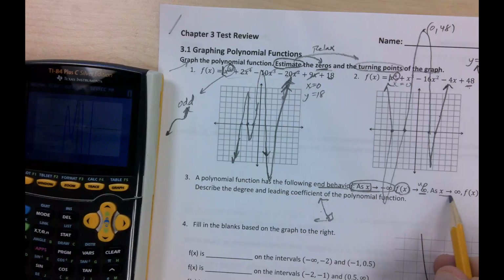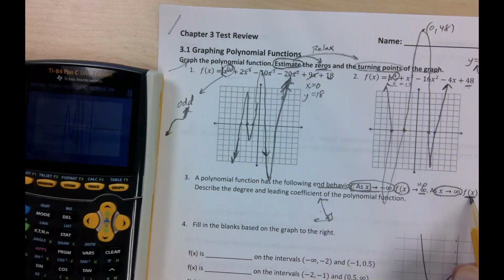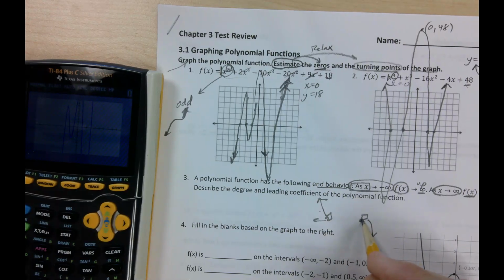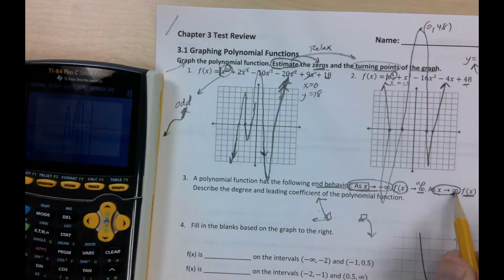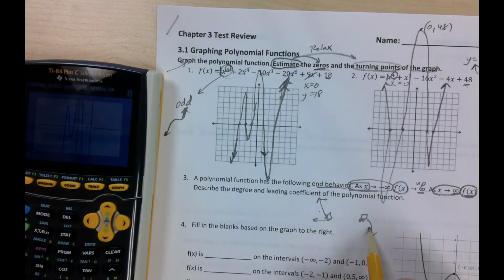And then as your roller coaster moves to the right, your y value, or your range, will go down. And so that's going to be kind of like this. So as my roller coaster moves to the right forever, your y value, which is your range, is going to go down. So it looks like this.